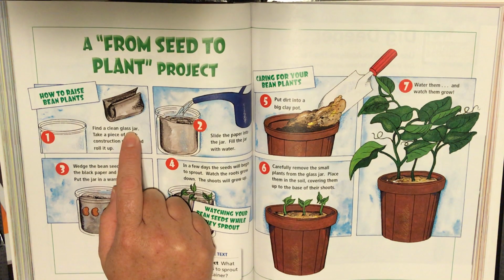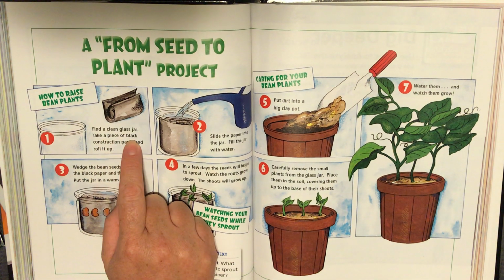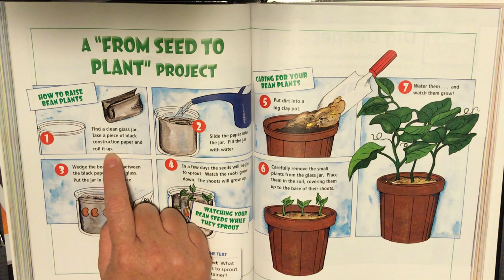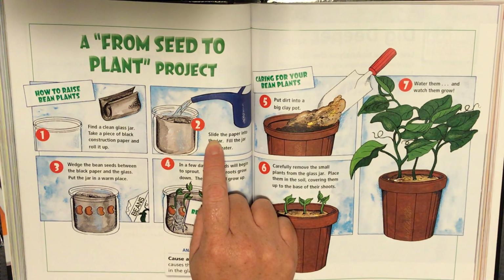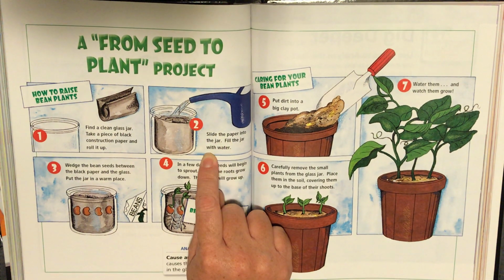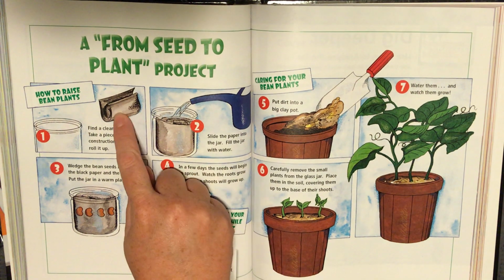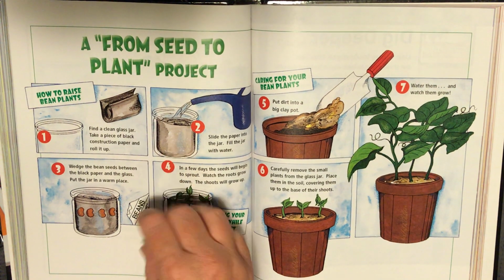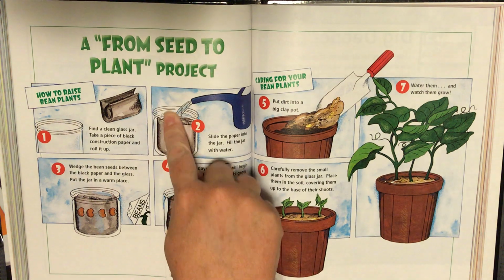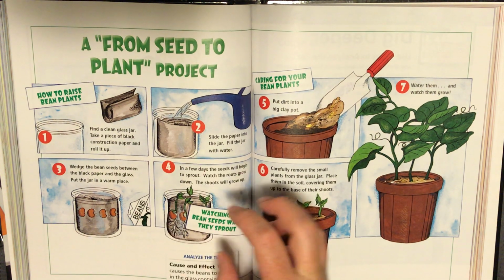Find a clean glass jar. Take a piece of black construction paper and roll it up. Slide the paper into the jar. Fill the jar with water. So you're going to take the black paper and it's going to kind of outline the glass jar. And then you're going to fill it with water.